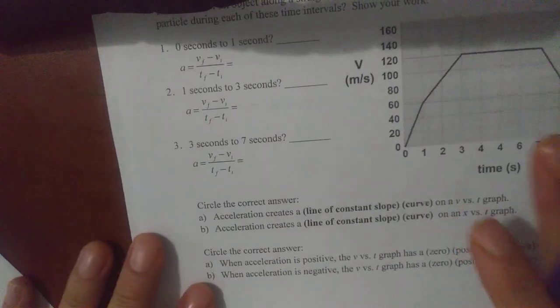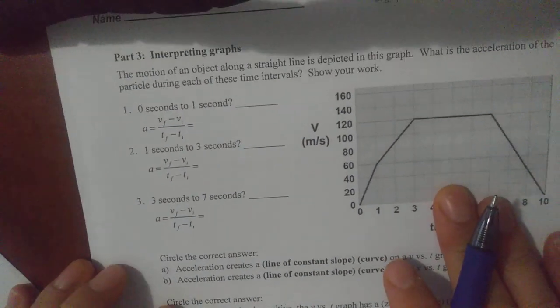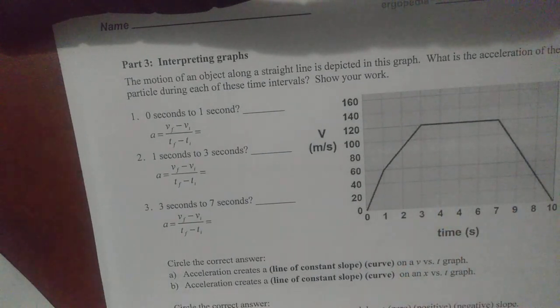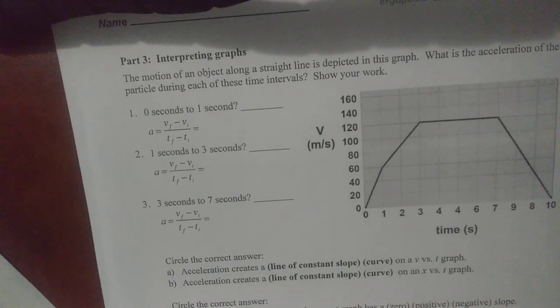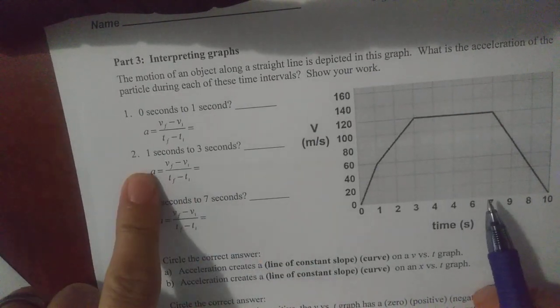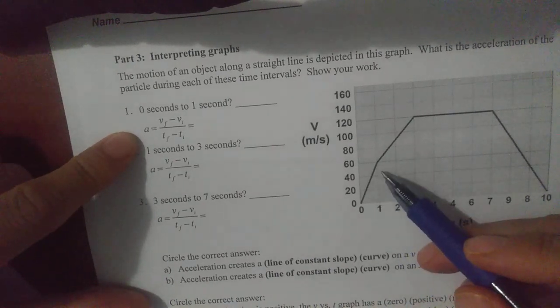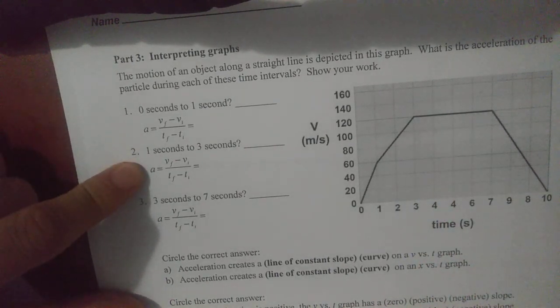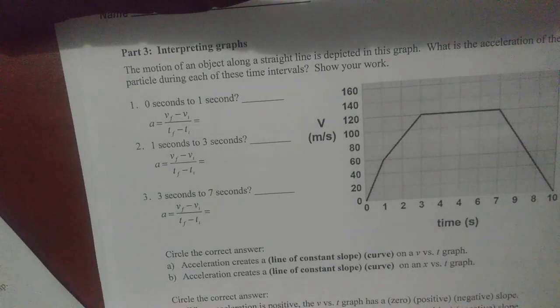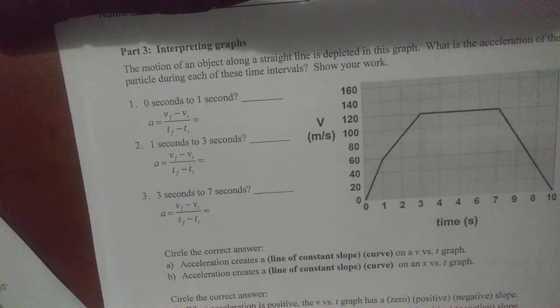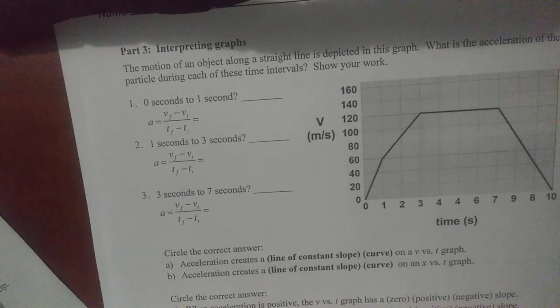So that was number 4. Let's look at the last page. This is kind of like in the notes where we're looking at a graph. They want you to calculate the slopes of these lines, right? So let's do 0 to 1, 1 to 3, 3 to 7. I'm going to do 7 to 10.